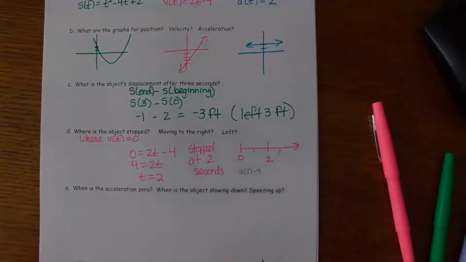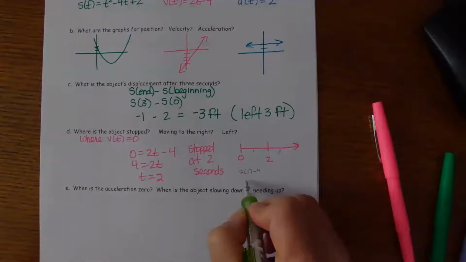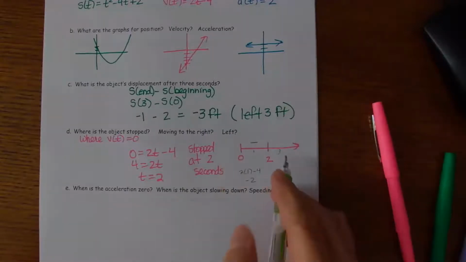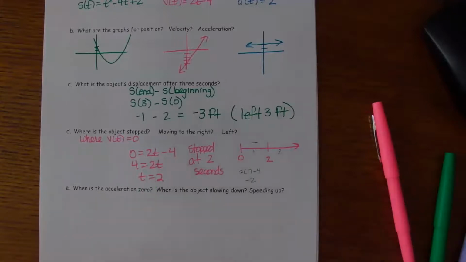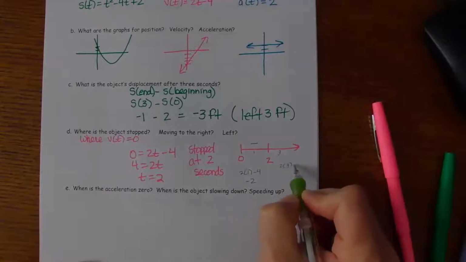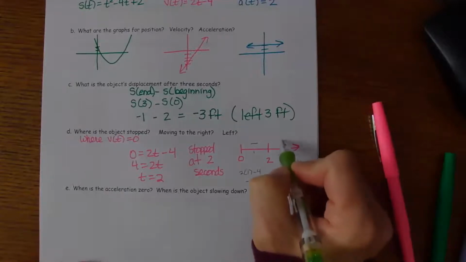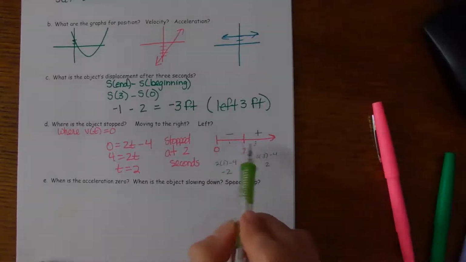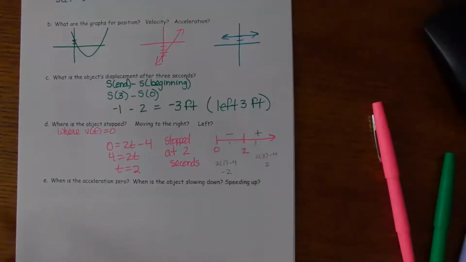Is that positive or negative? Right? So this is negative. Now what happens when we plug a 3 into velocity? Right? Do you see what we did? These numbers are not part of your chart. It's just what you're plugging in your head.